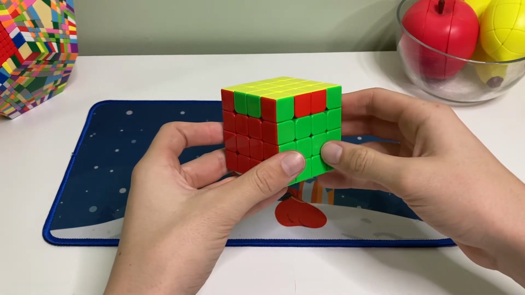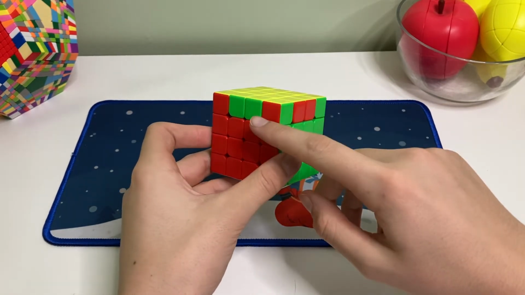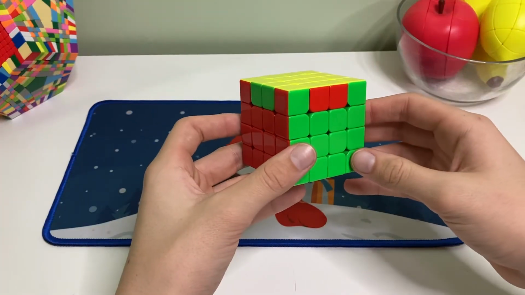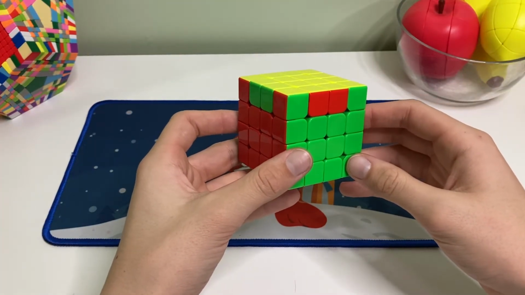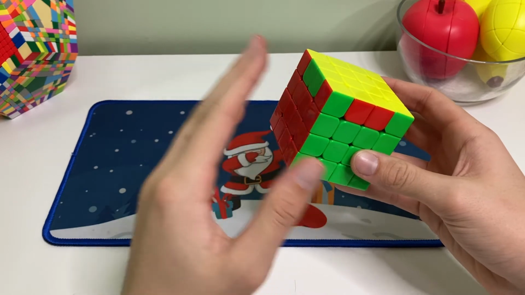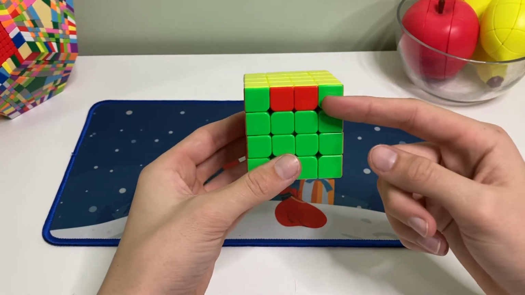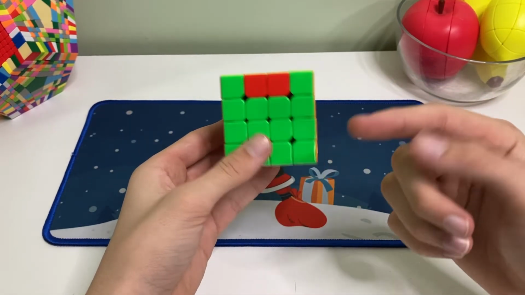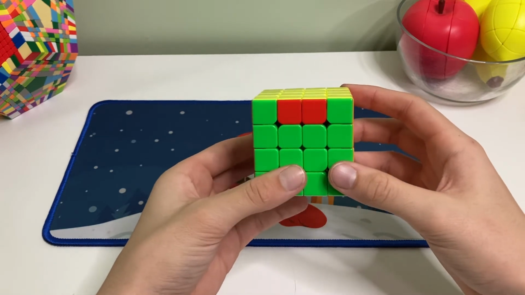The first case we will solve is the case with 2 adjacent edges. To do the algorithm, you are going to want one of the edges off to the left side, and one of the edges facing yourself, and then do this algorithm.